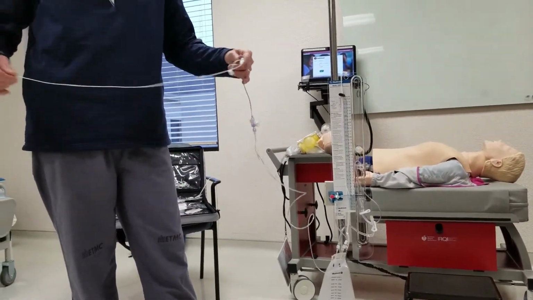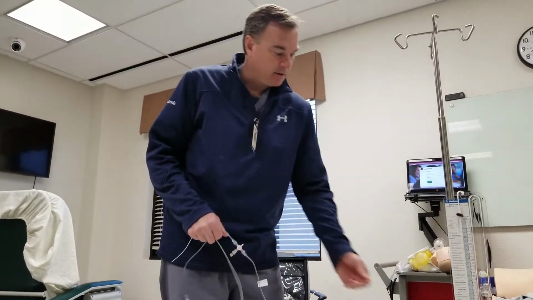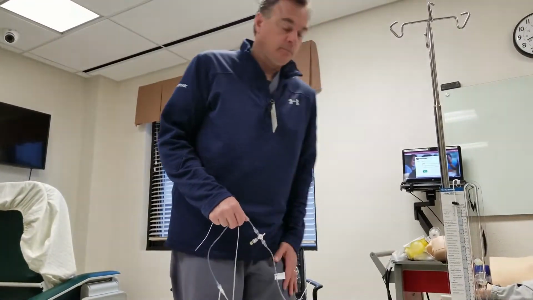This is what's coming out of the patient, and again, the blue line jumps out at you. There's a stopcock here, and then there's a stopcock here.